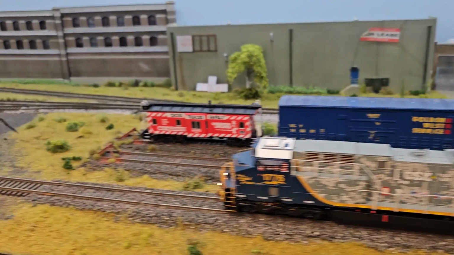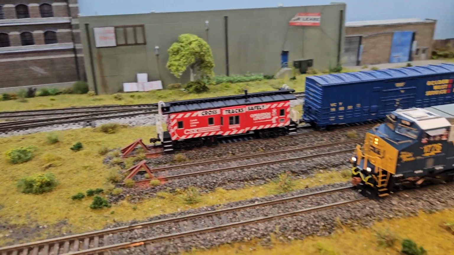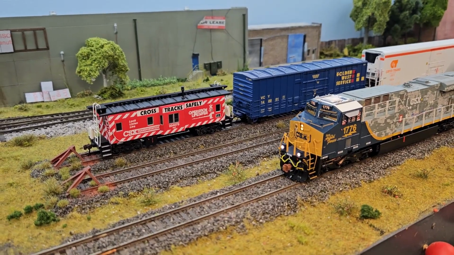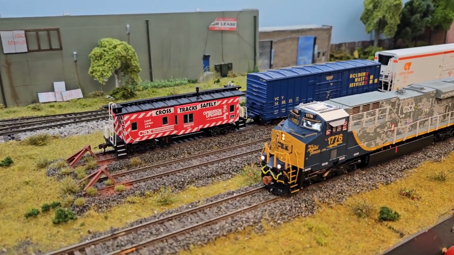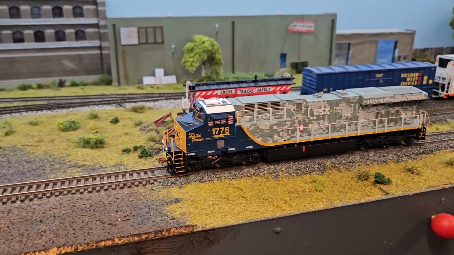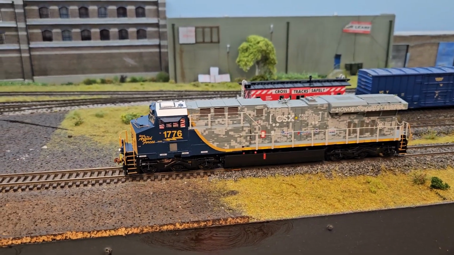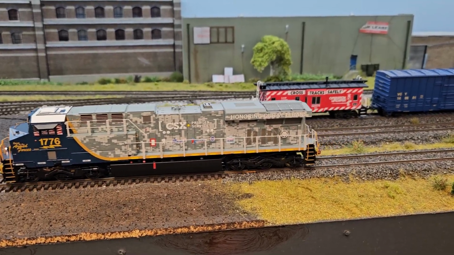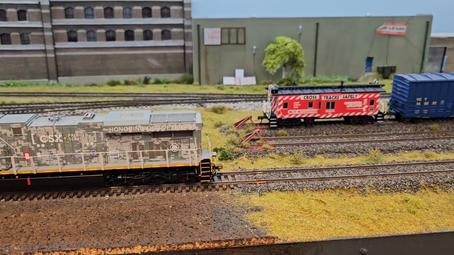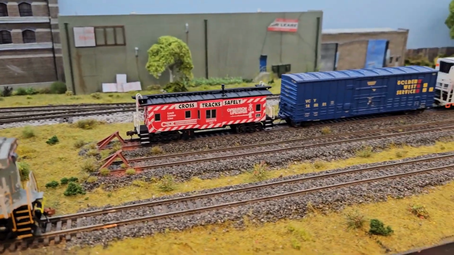So I'm going to put it back onto forward, and what I'm doing now is I'm just going to move it further up out the way. So at the moment it's operating as the lead, it's set up as the lead loco in our consist. Just stop it there, and now we're going to bring in the other one.